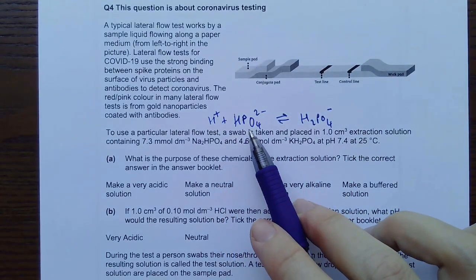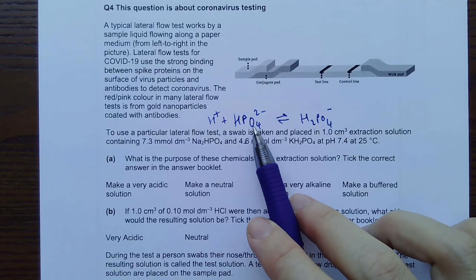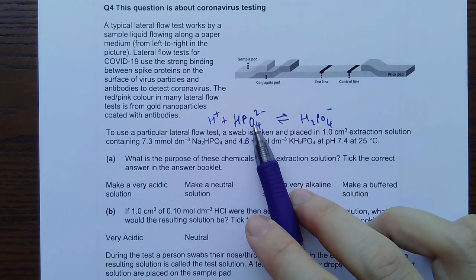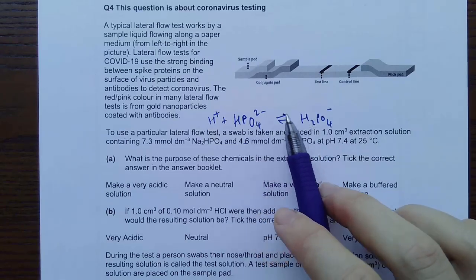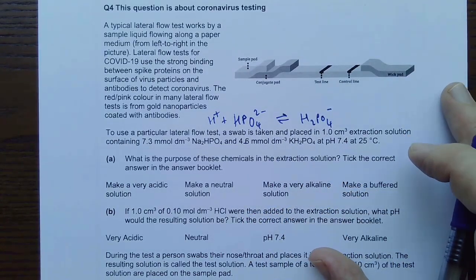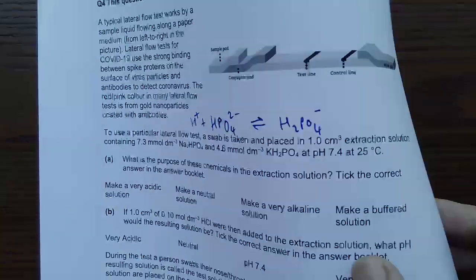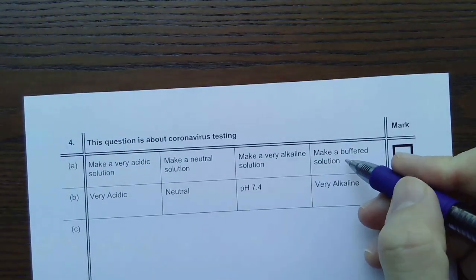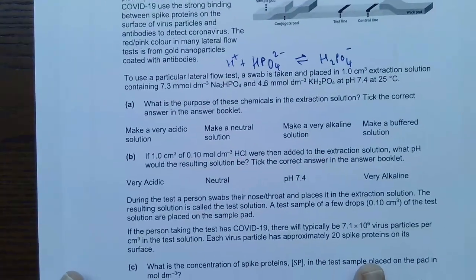And the equilibrium has got fairly reasonable quantities of this and this. So it's a conjugate acid-base pair, which means that it makes a buffer solution. Buffer solution, nice and easy.